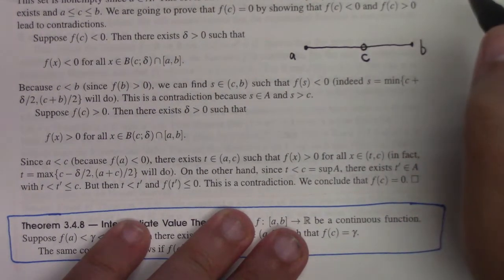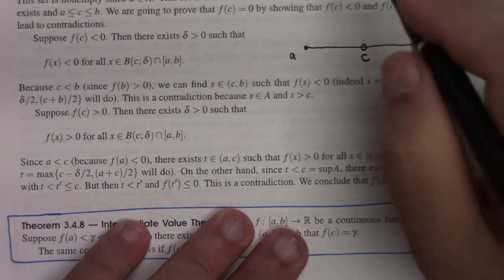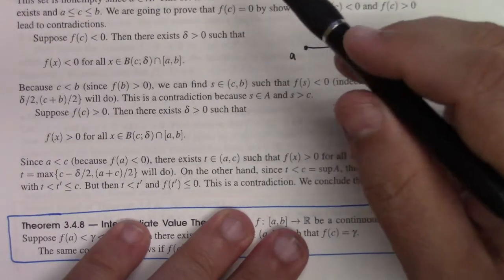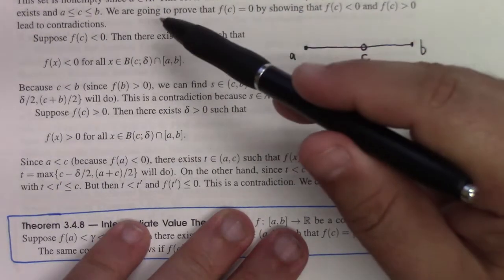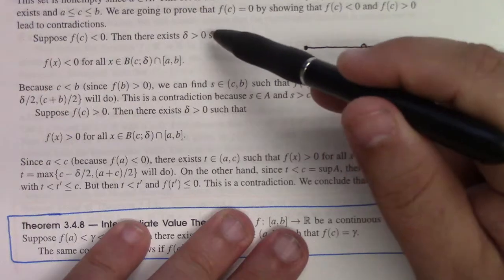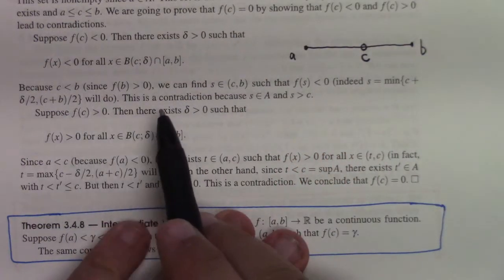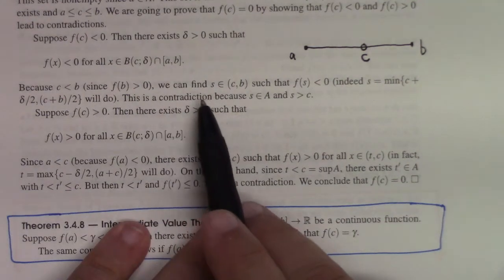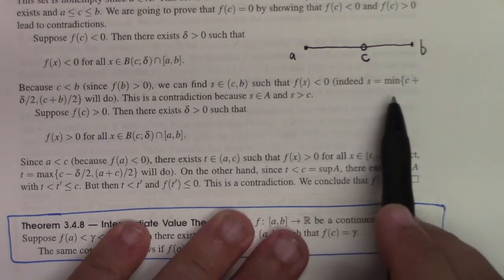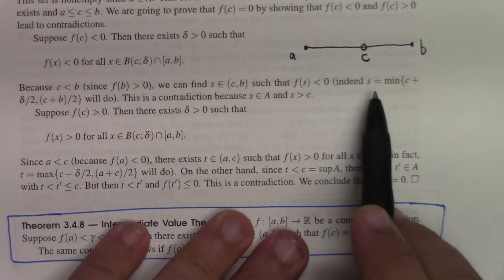And then, all right, let's see here. Delta greater than 0 such that c is less than b. Okay. He says let s be the minimum of c plus delta over 2.